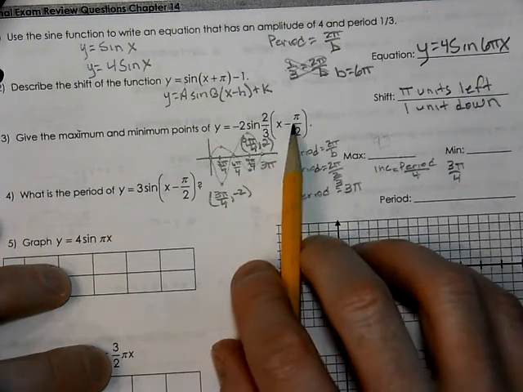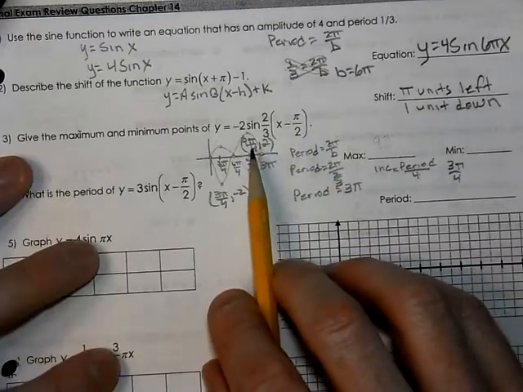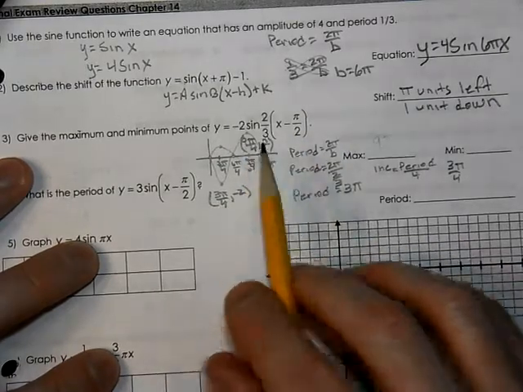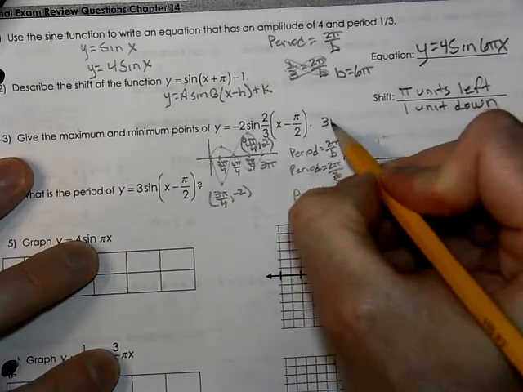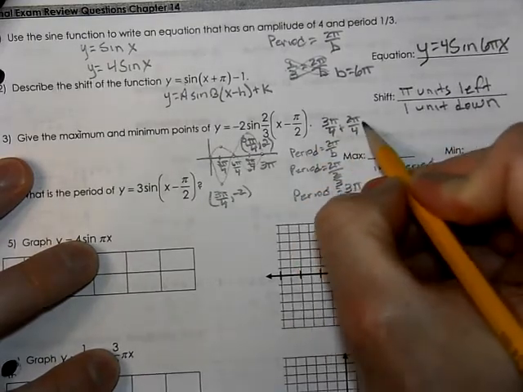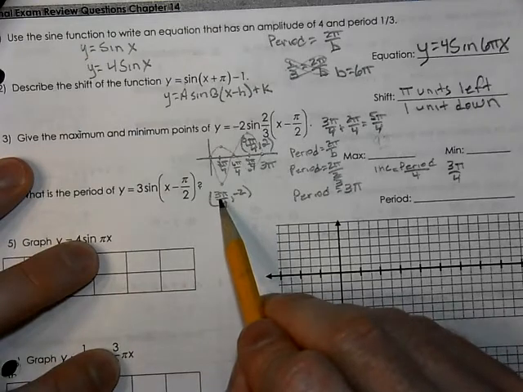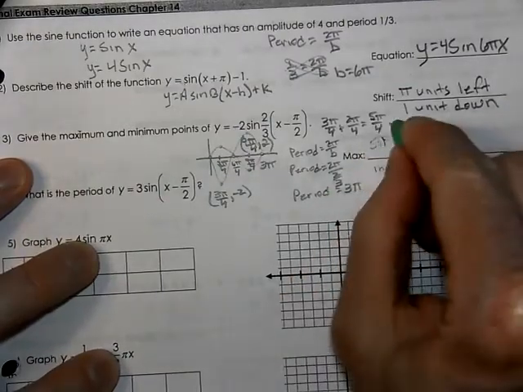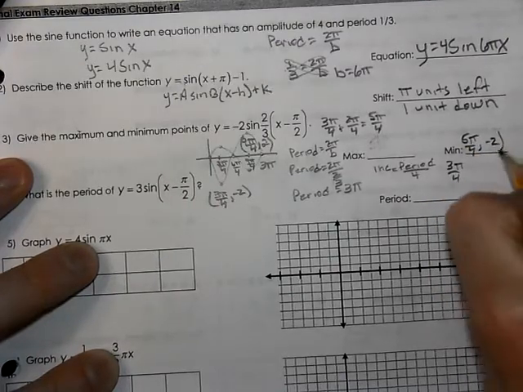Notice that in our graph, our h value is pi over 2. So the graph is going to move to the right pi over 2. So our final graph is going to land pi over 2 to the right. So we're going to add pi over 2 to 3 pi over 4. Pi over 2 can be written as 2 pi over 4, so we have common denominators. So our x value will now be translated pi over 2 to the right, which is 5 pi over 4. This is a minimum value. 5 pi over 4 comma negative 2.